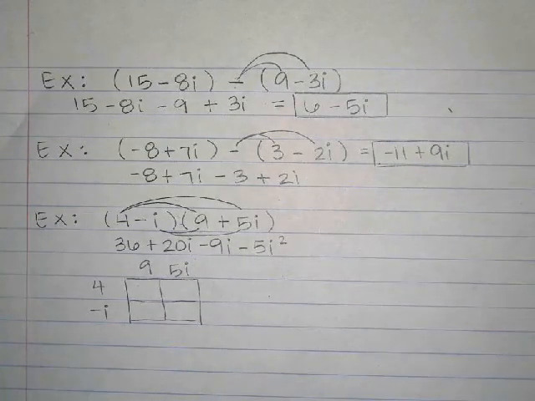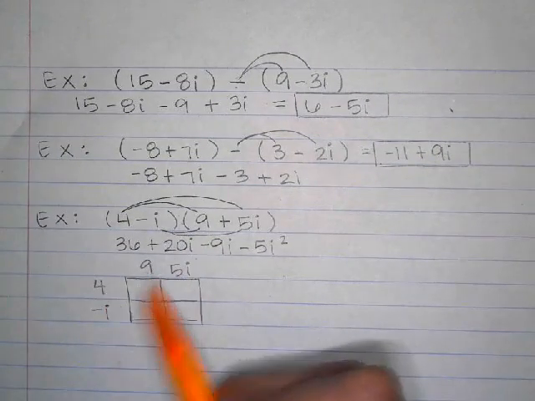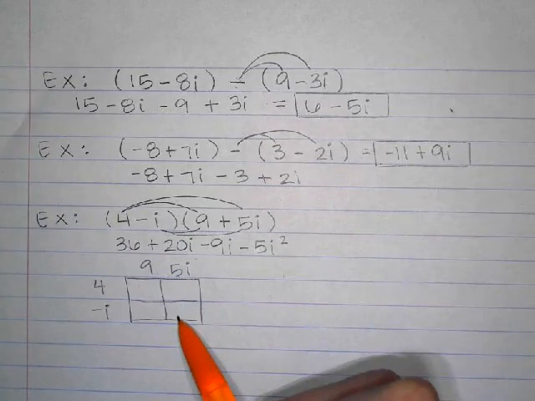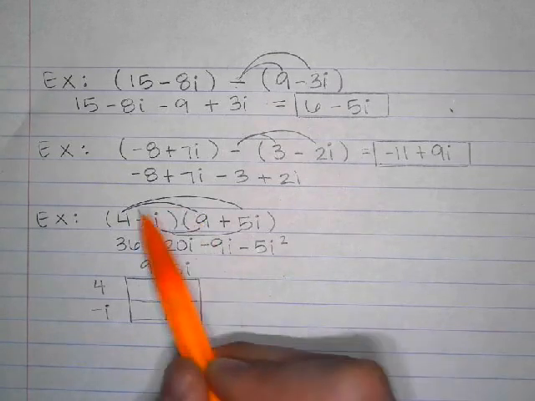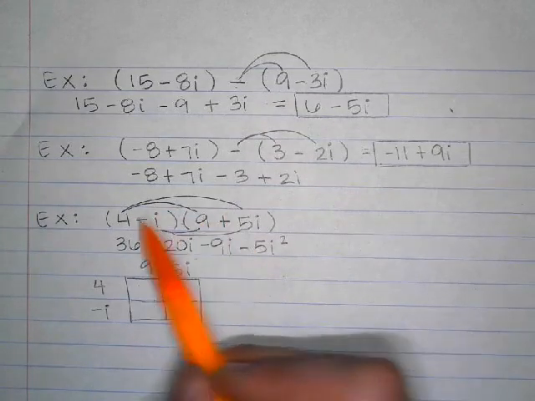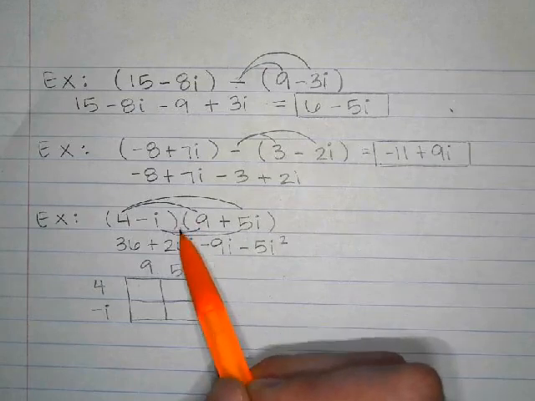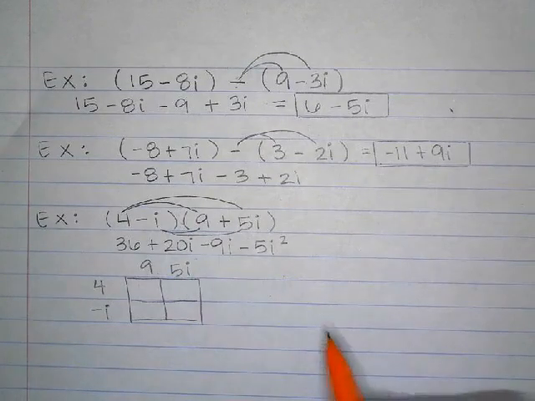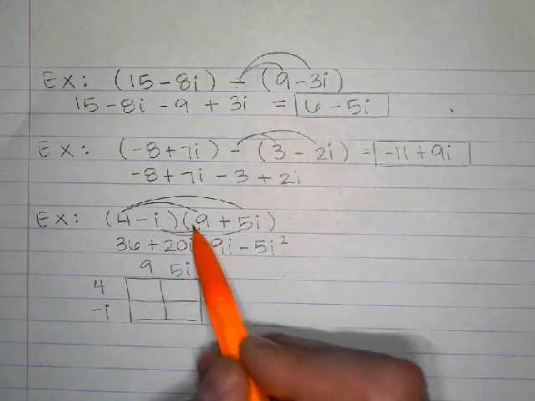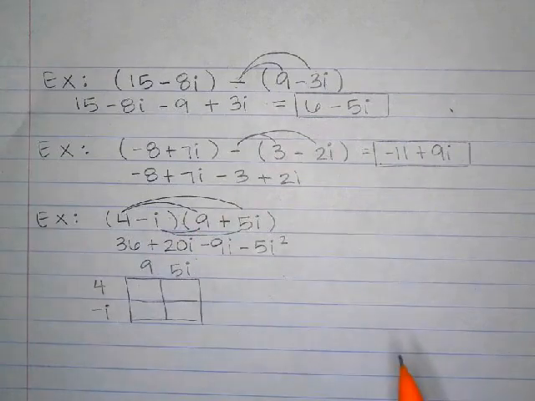Some people just say multiply, but some people call it the FOIL method. Are they doing this because there's no symbol in the middle? There's no symbol in the middle, which means it's a multiplication problem. Anytime things are written right next to each other like that, it means they're being multiplied. If you like to multiply by using a box, you can use a box for sure.